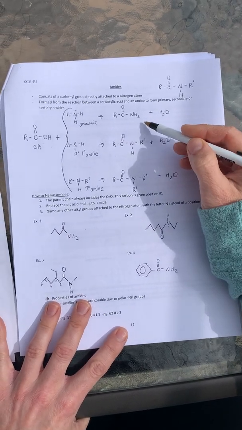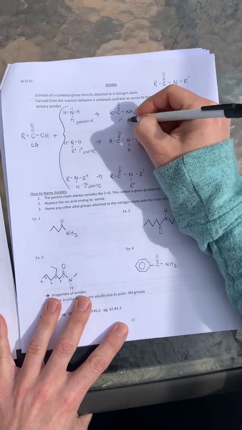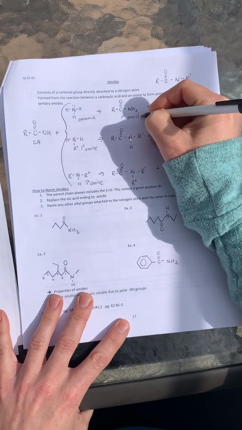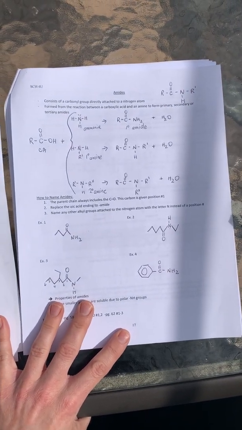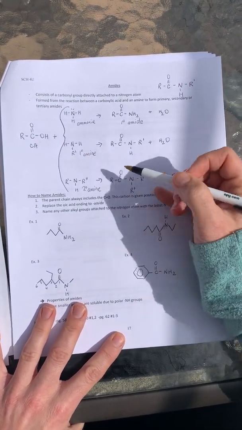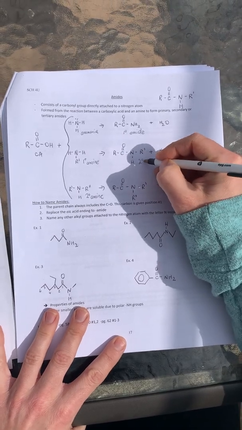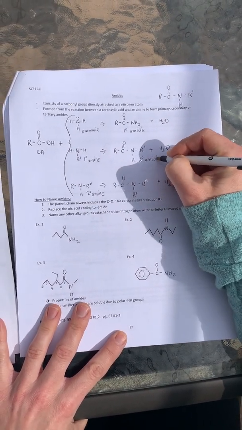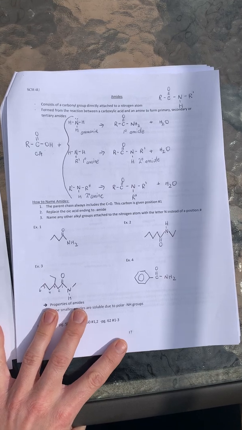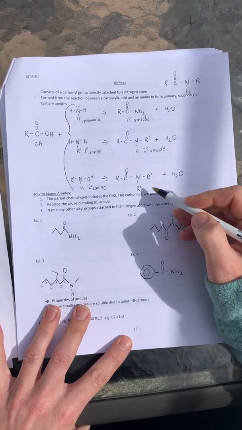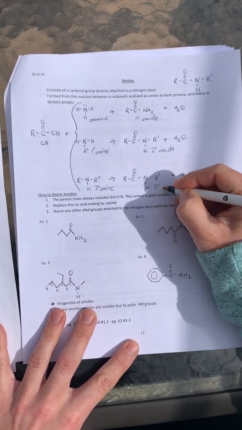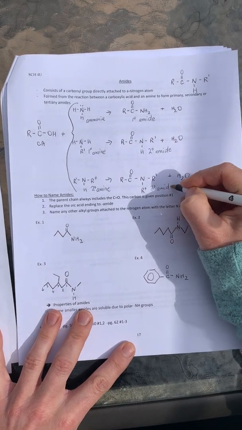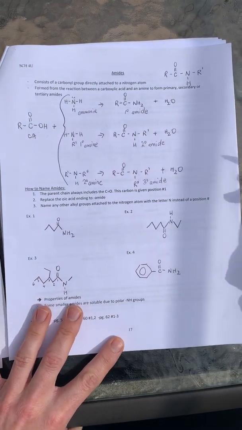So here when we replace with ammonia, we get a primary amide and water as our product. If we replace with a primary amine, we get a secondary amide and water as our product. And finally, when we replace with a secondary amine, we get a tertiary amide plus water as our product.